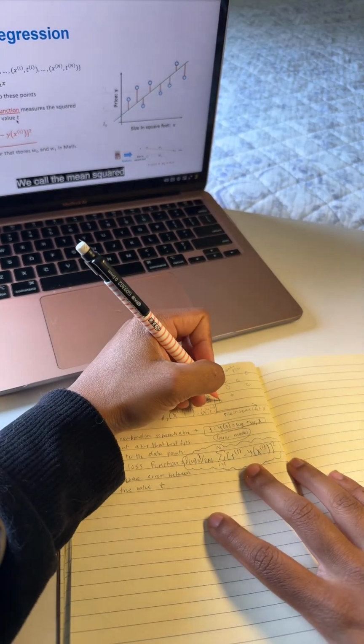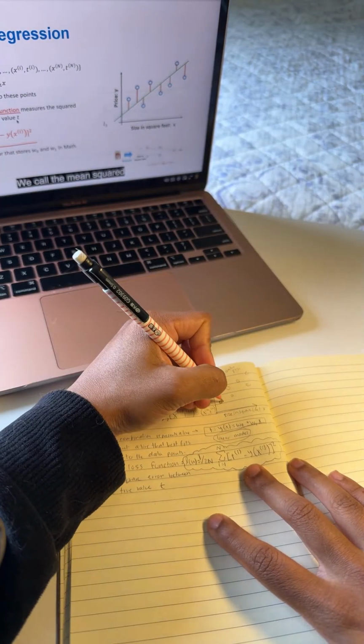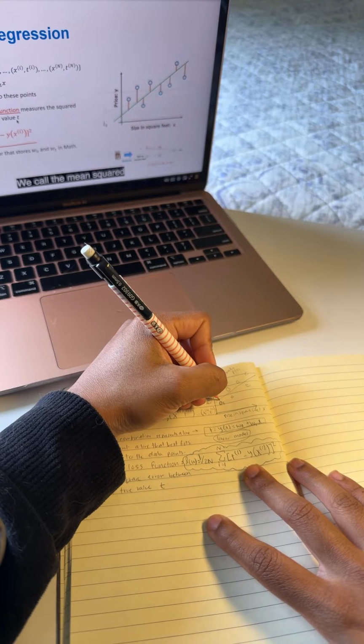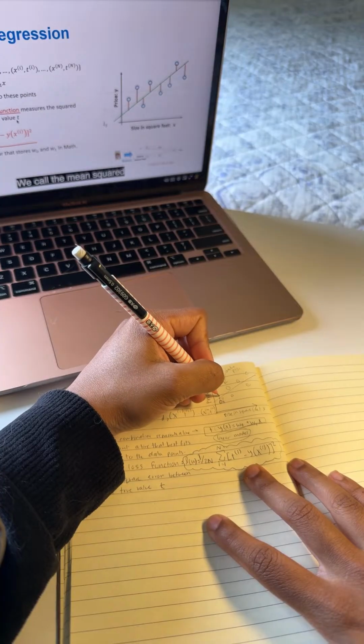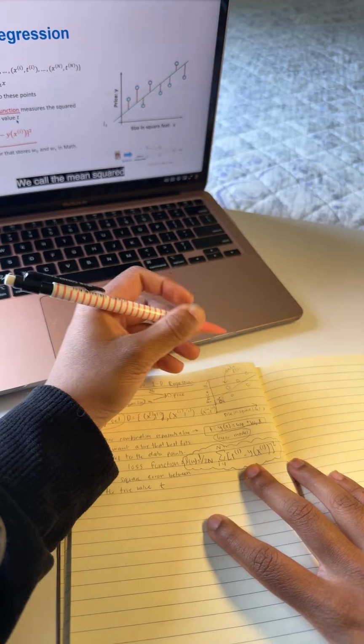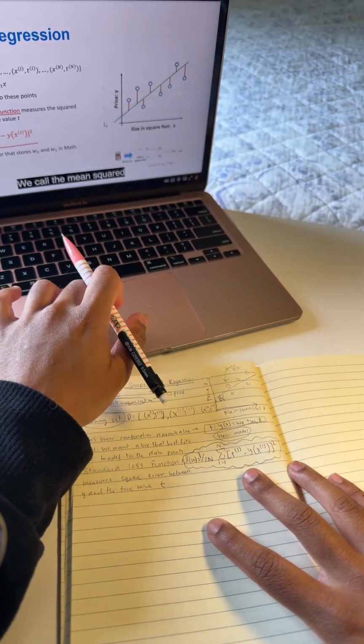Because these points, I would think those are the true values, the t values, and then the line, that point, is probably the y value, and whatever's in between is probably the squared value. But that's just what I think. I don't know for sure.